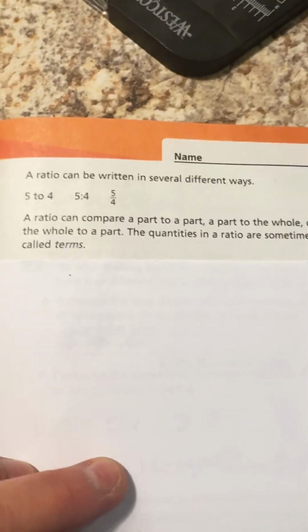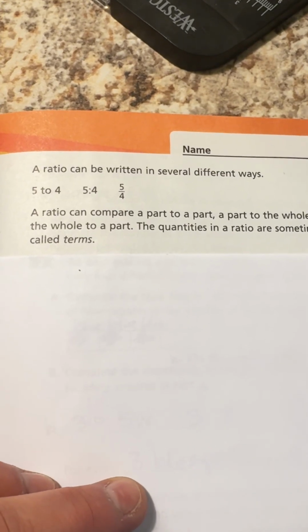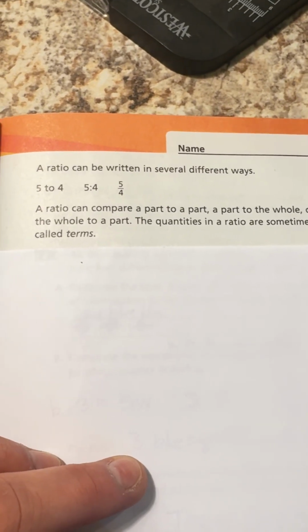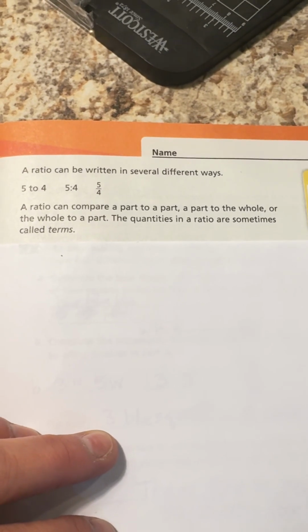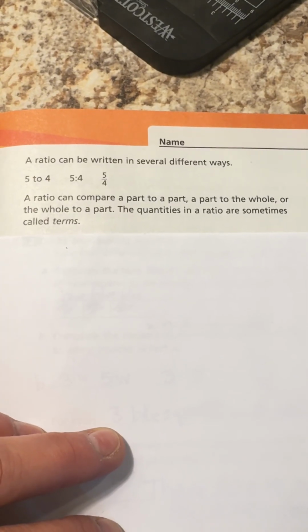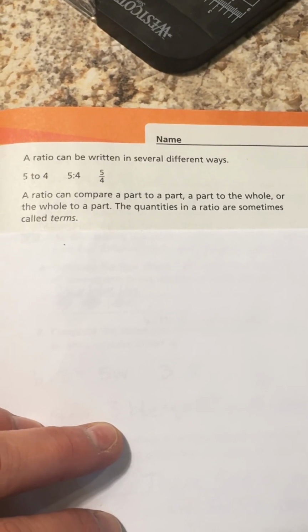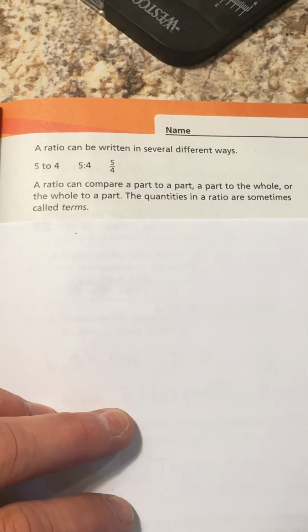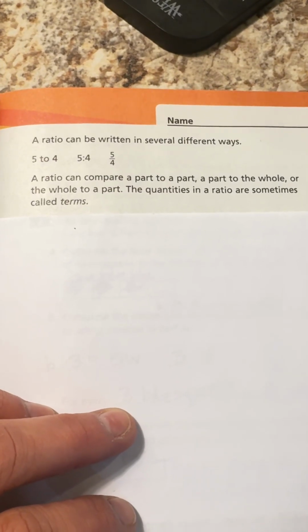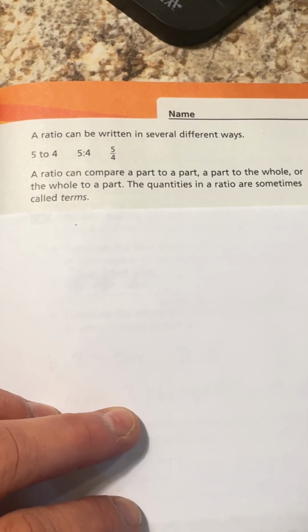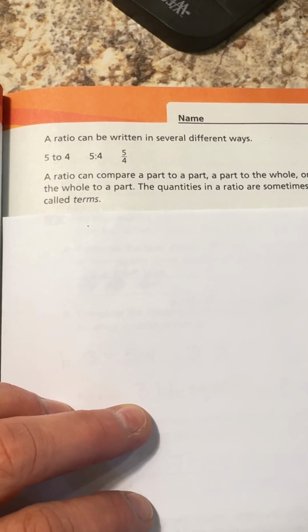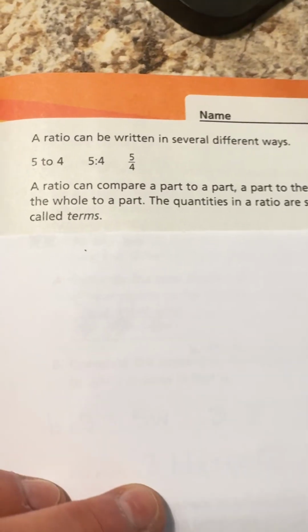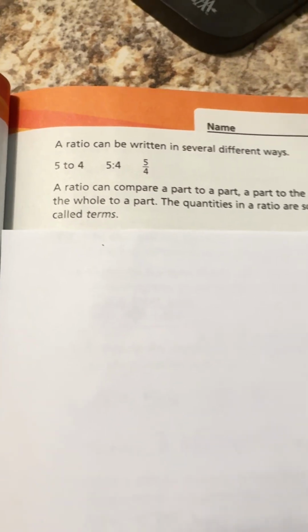Okay, so a ratio can be written in several different ways. A ratio can compare a part to a part, a part to the whole, or the whole to a part. The quantities in each ratio are sometimes called terms. So we're going to compare these terms. 5 is a term and 4 is a term. So 5 to 4, 5 to 4, or 5 to 4. They're all said the exact same way. They're just written differently. So you can see those 3 that are written differently there.